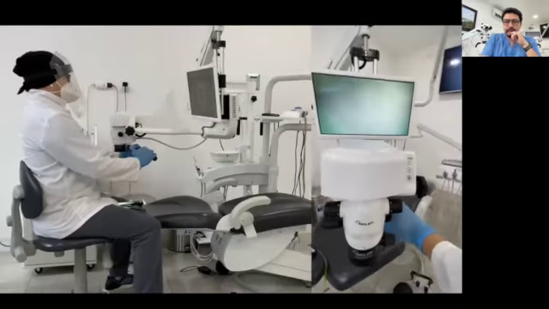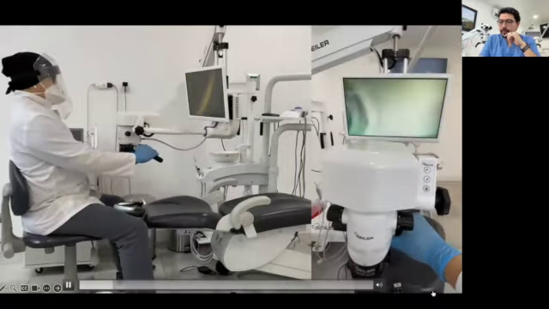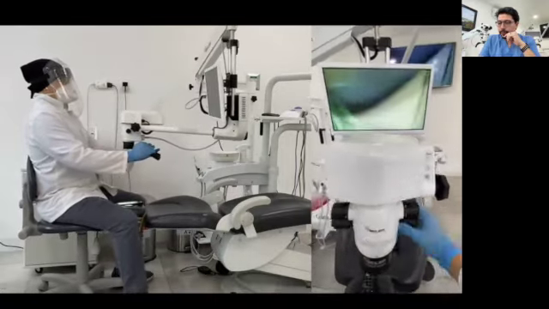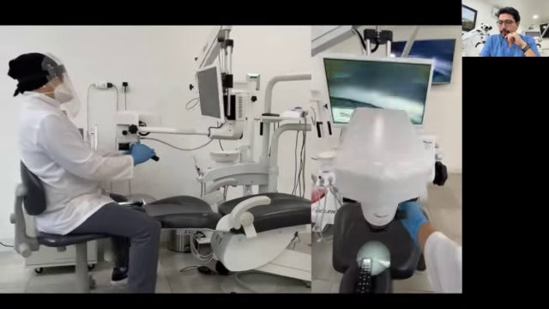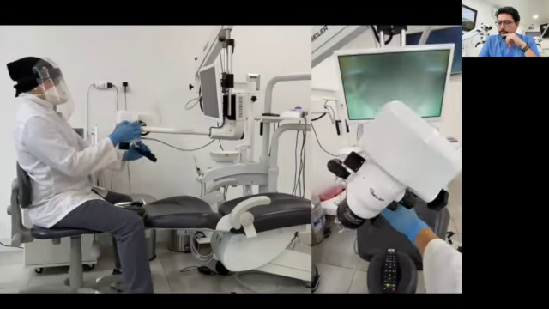One of the most important and useful characteristics of the Promise Vision 3D microscope is the fact that you can angulate the optical pod in any direction. With this feature, you will be able to obtain direct vision for almost all the procedures.